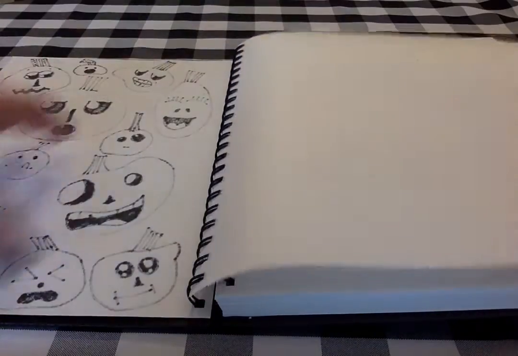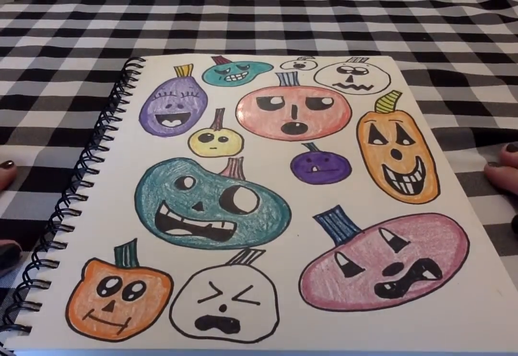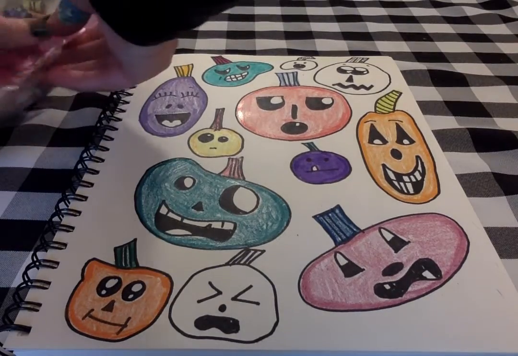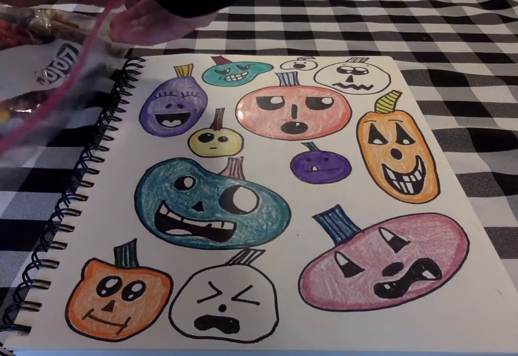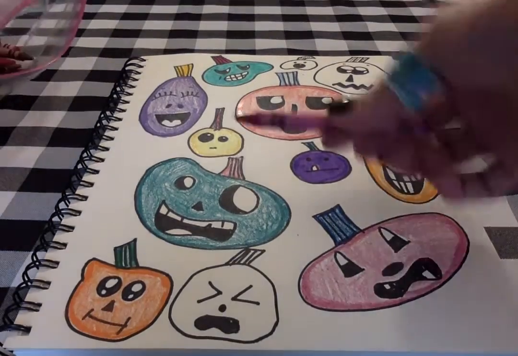Now, when we begin coloring, that is totally up to you on what you want to use. I'm going to select a couple crayons. I always like starting with crayons. I never use them that often, and I really should because you can find the most beautiful colors sometimes.